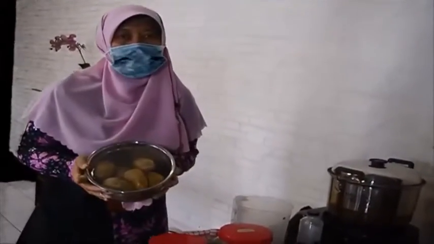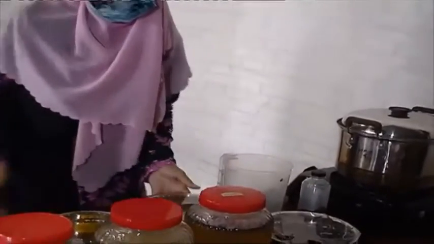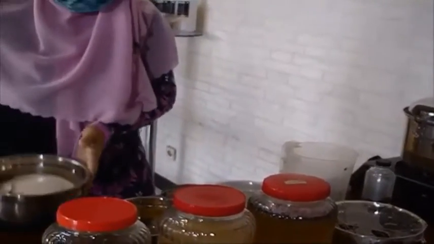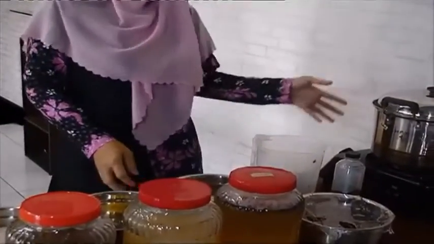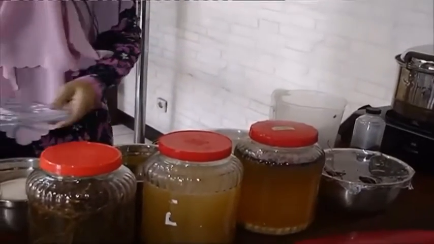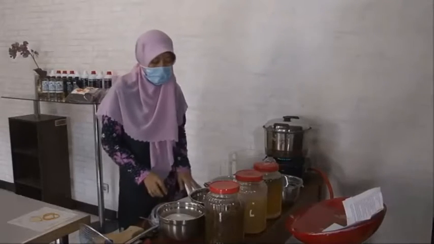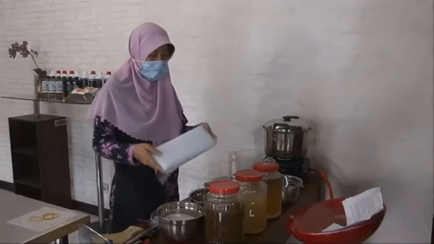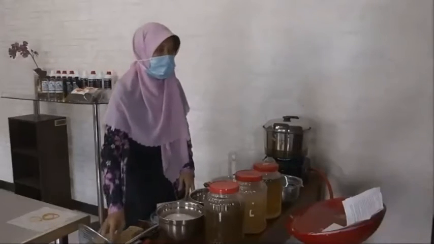The materials are 1 kilo of potatoes, as we presented before, and then 1 kilo of sugar. The equipment are pan, steamer, hose, hose connection, filter or glass wool, and potassium permanganate.